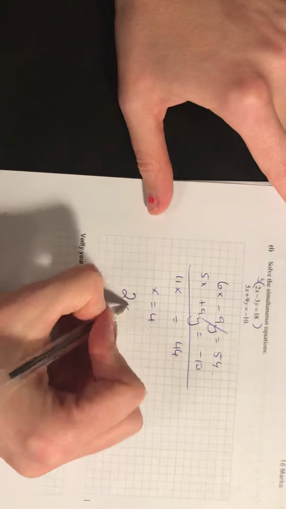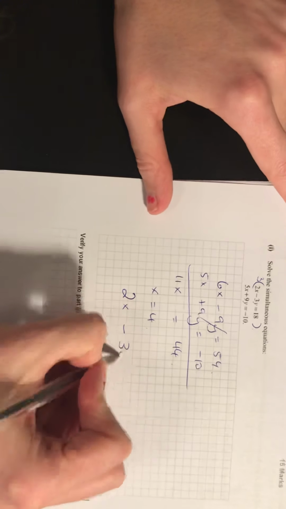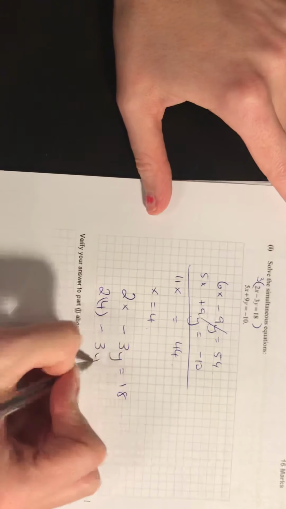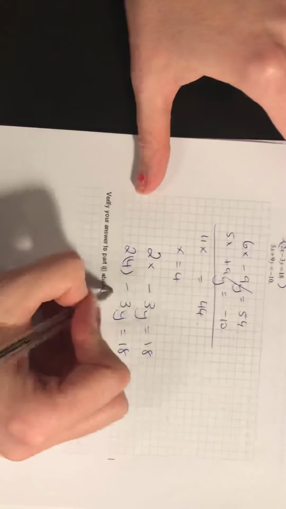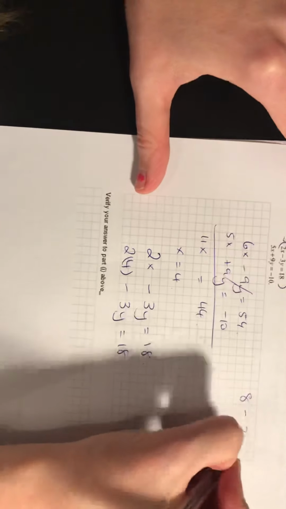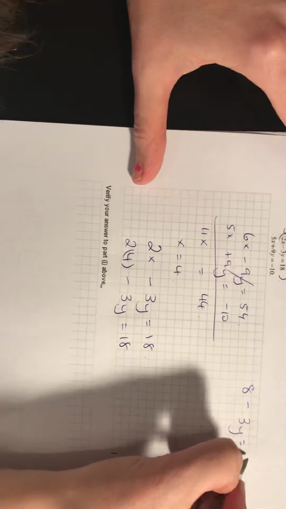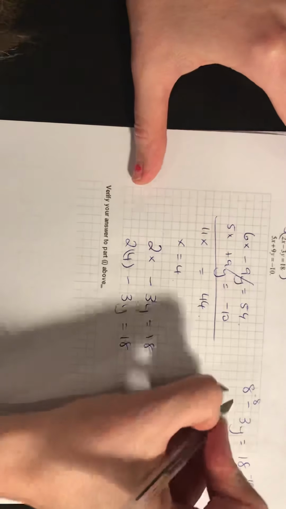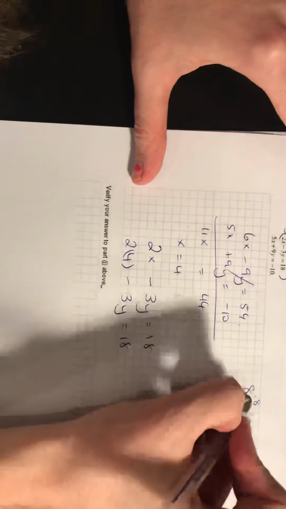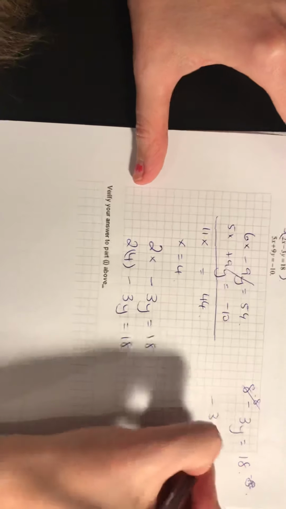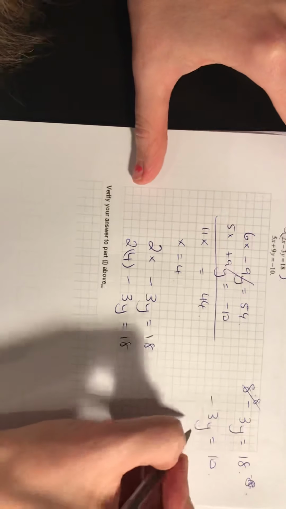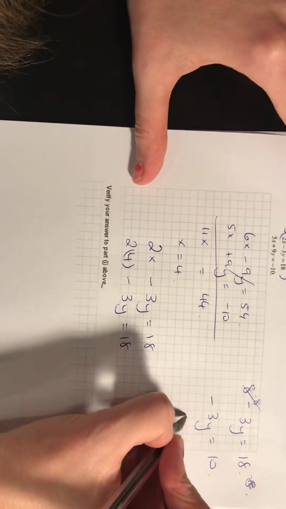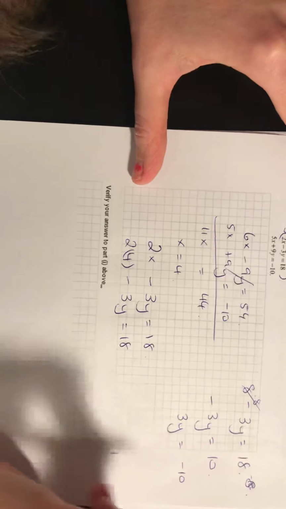So that's 2 times x minus 3y is equal to 18. That's 2 times 4 minus 3y is equal to 18. 8 minus 3y is equal to 18. Subtract 8 from both sides. Sorry, I'm ahead of myself. Minus 3y is equal to 10, and divide by minus 3, or if you want to, you can change your signs now, multiply by minus 1, and then divide by 3.